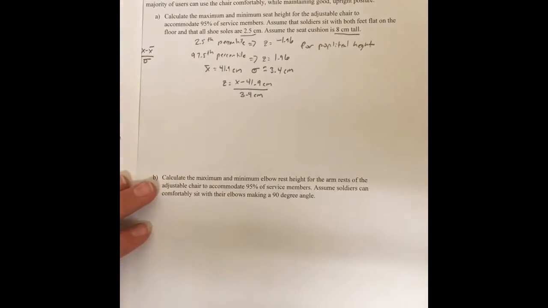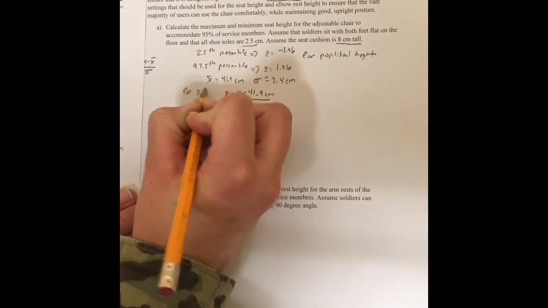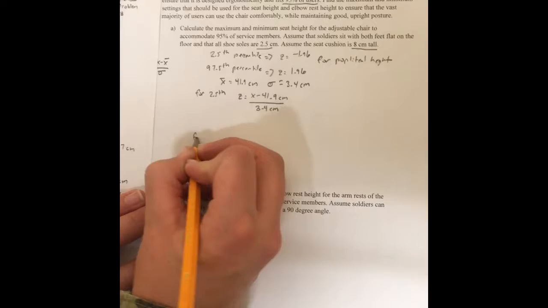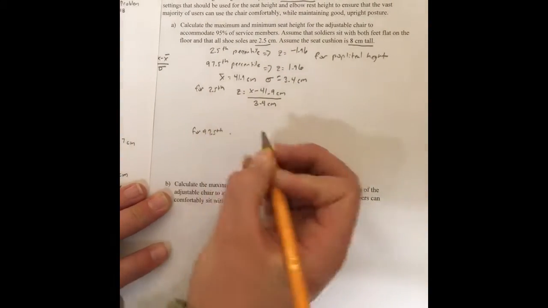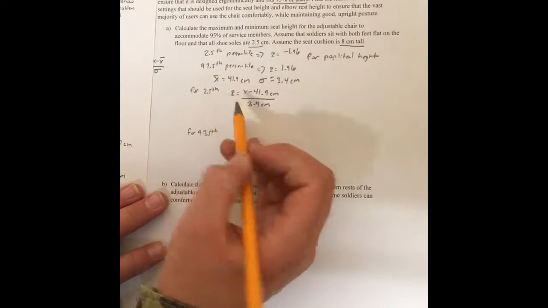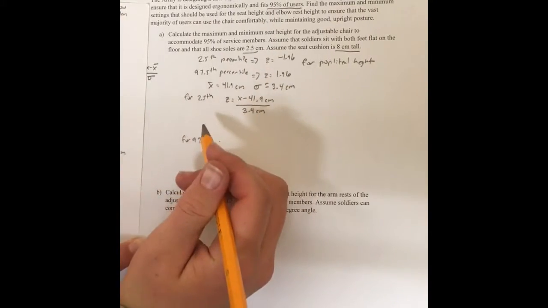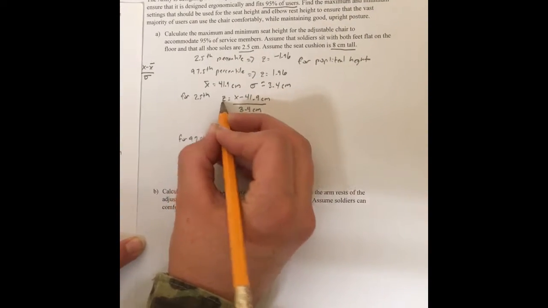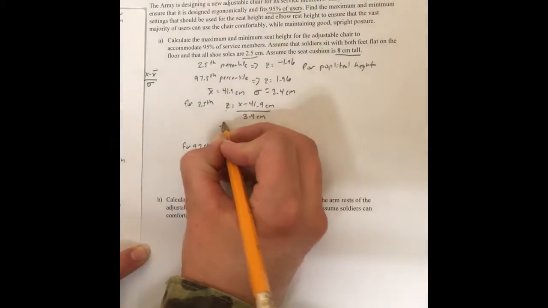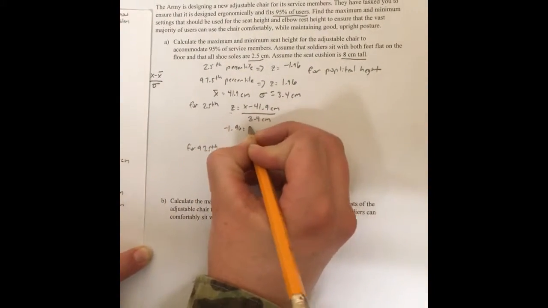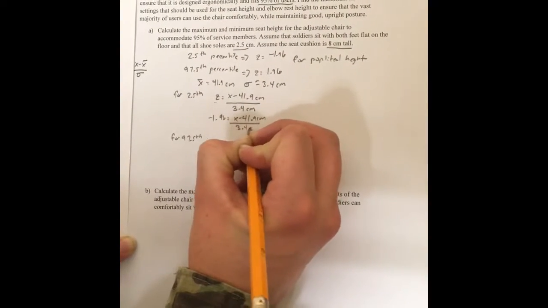So we're going to have one for the 2.5th, my mistake, the 2.5th, and one for the 97.5th percentile. So then we're going to end up inserting the z-score. So for the 2.5th that is negative 1.96. So that's x minus 41.9 centimeters over 3.4 centimeters.